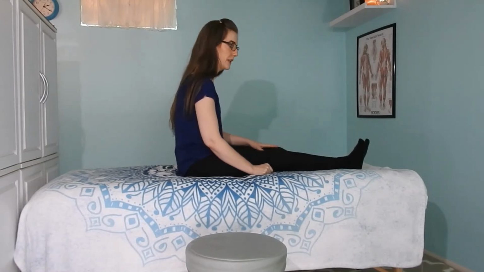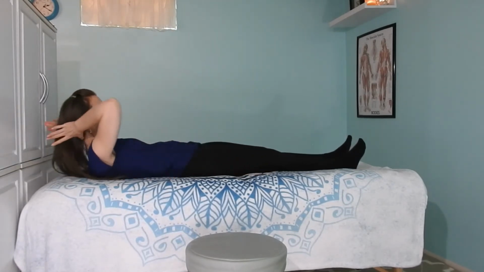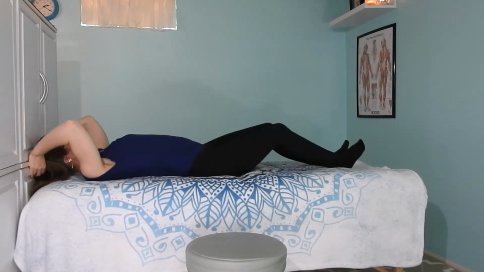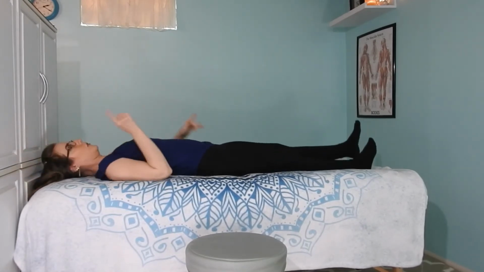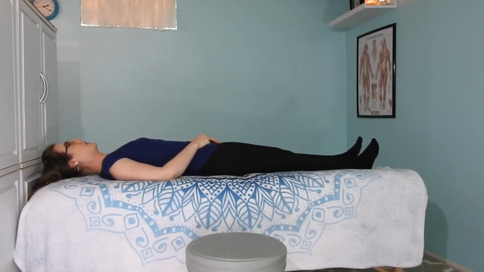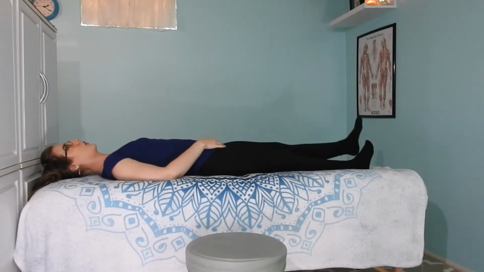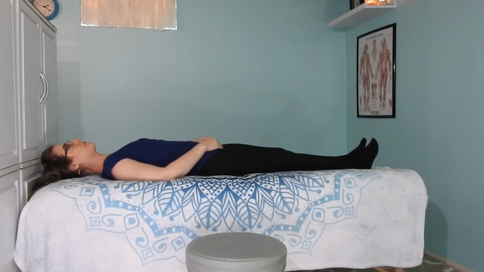So the first one we are going to do are simple chin tucks. Now, I recommend you, before you get up out of bed every morning, take that pillow out from underneath you and do a set of these. So you're going to lay down and you have that pillow removed from underneath your head. So you are flat on your mattress.